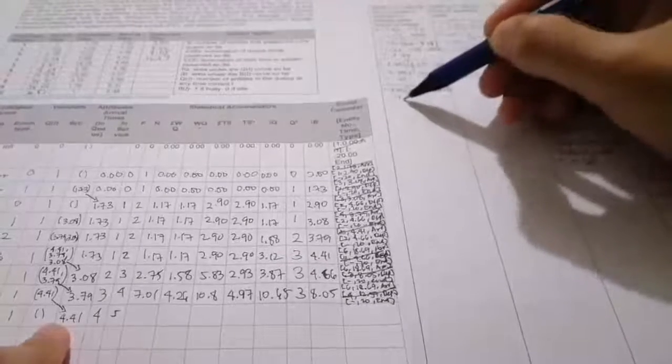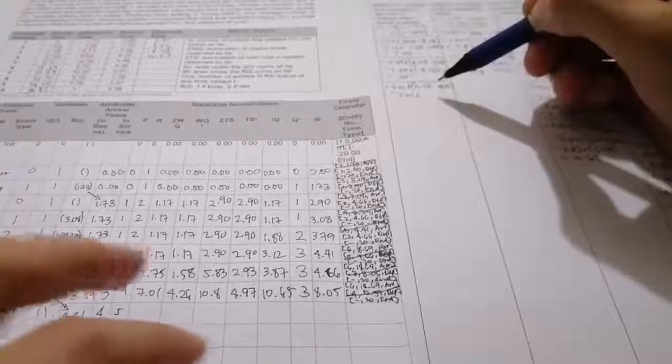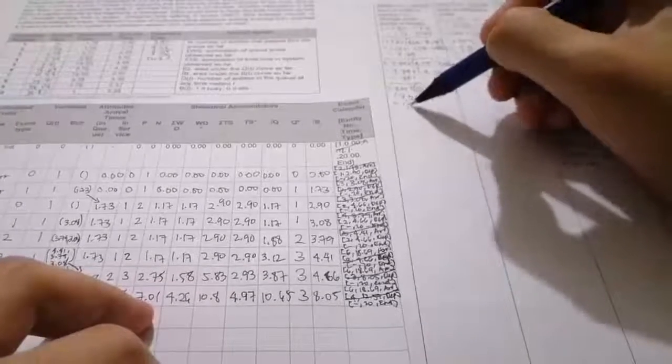Okay. 7.01 plus 8.16. So, 8.16 plus 7.01 is 15.17. Yan. 15.17 ang waiting time in queue natin.